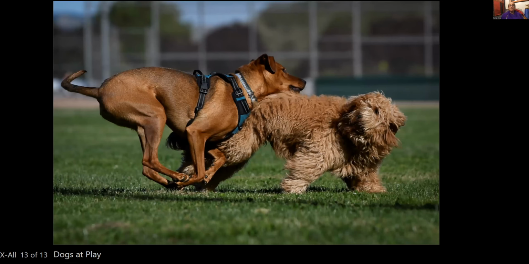Dogs at play. Okay, fun. You've got the dogs there, and you've got a good composition, good placement of the dogs right there. A good action going on. Nice foreground, midground, and background. A good sense of depth. I think that all works good.